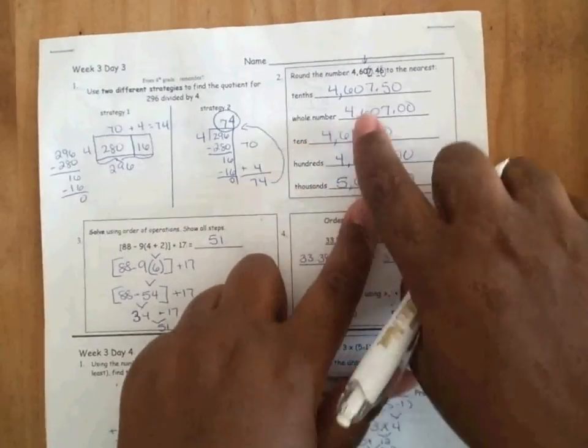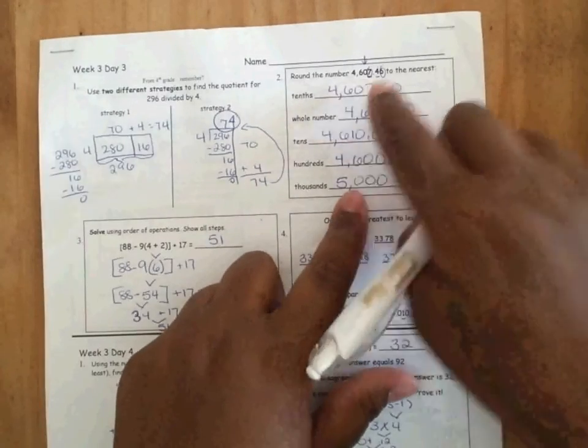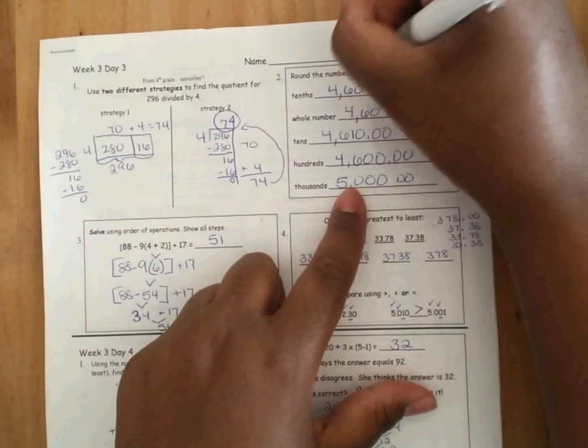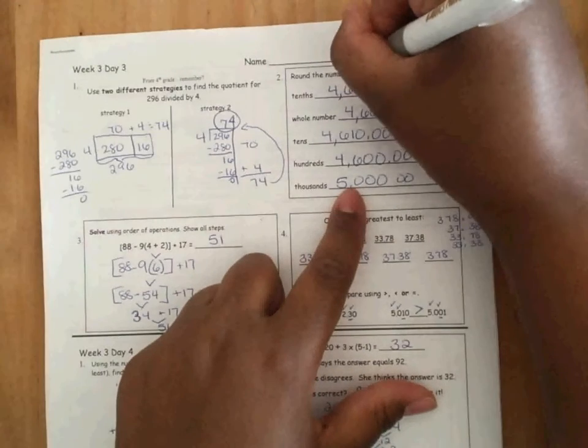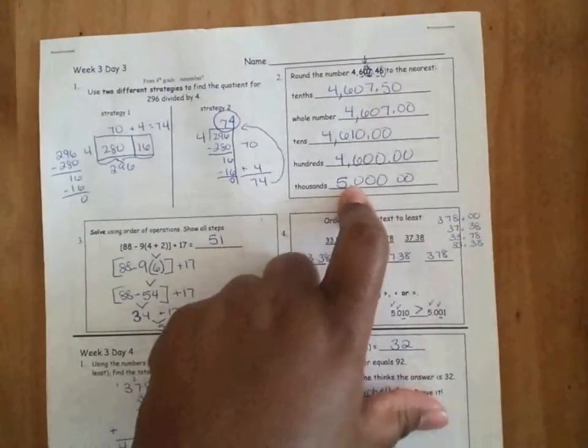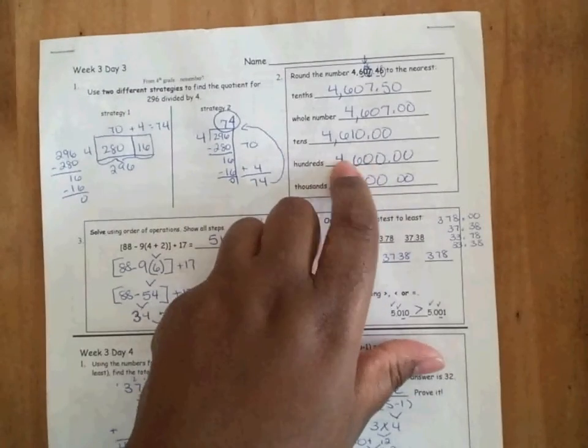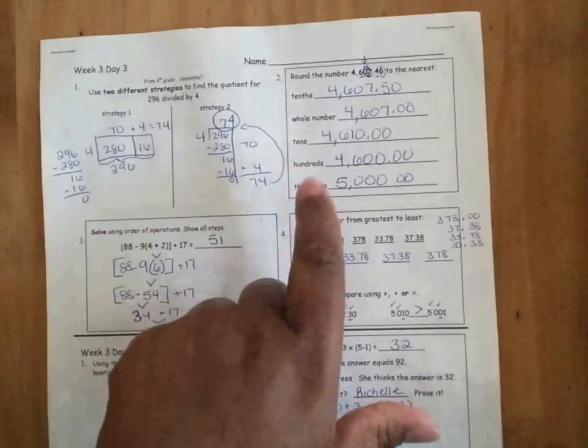my decimal. Okay, round to the nearest hundredth. So I'm looking at a 6 here in my hundredths place. Circle this 0. That's a 0. Anything between 0 and 4, my number stays the same. So now it's just 4,600.